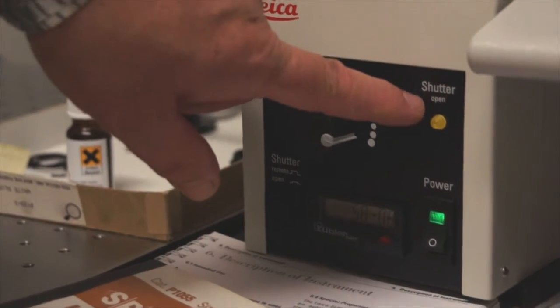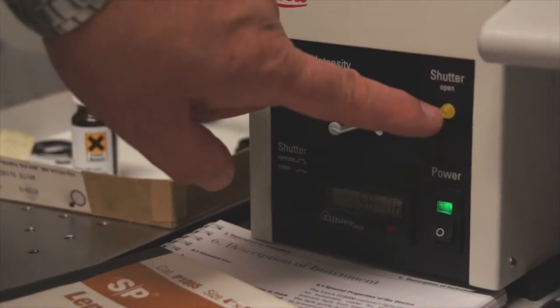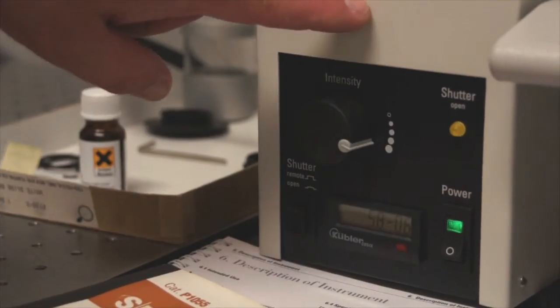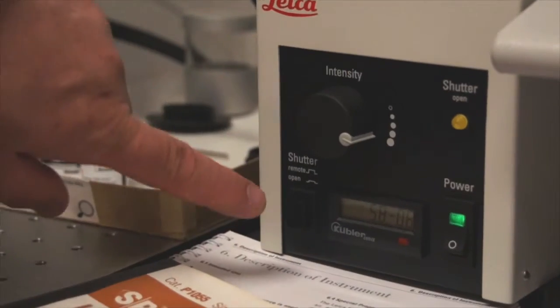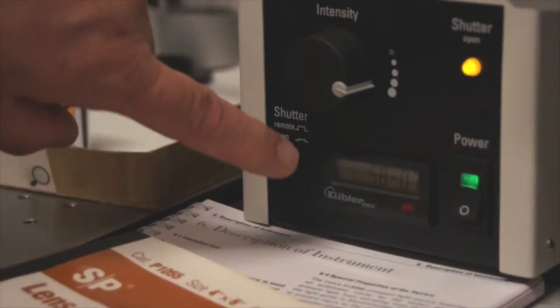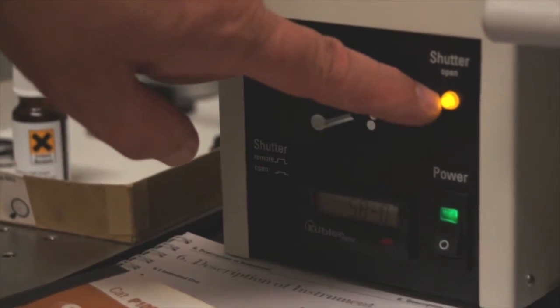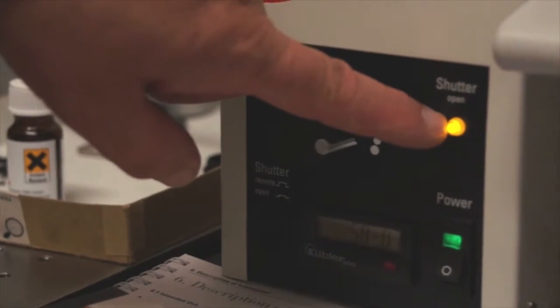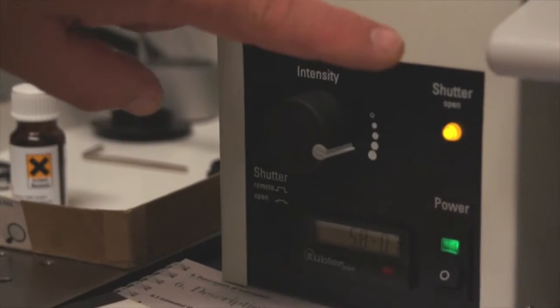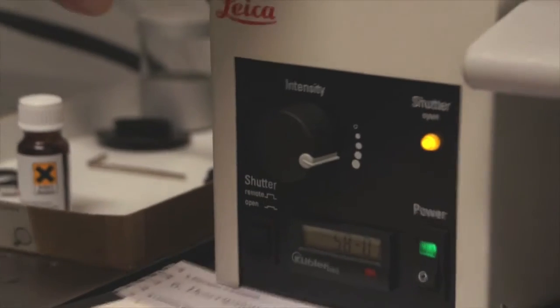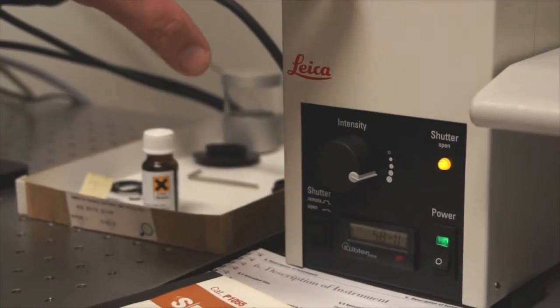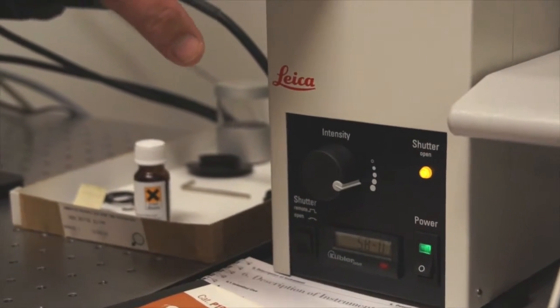However, the shutter is not open because the light is not on. If you want light to leave the lamp house, you have to press the shutter button. Then the shutter button light illuminates, indicating that light is now leaving the transformer. This is an HBO mercury bulb, such as we discussed before.